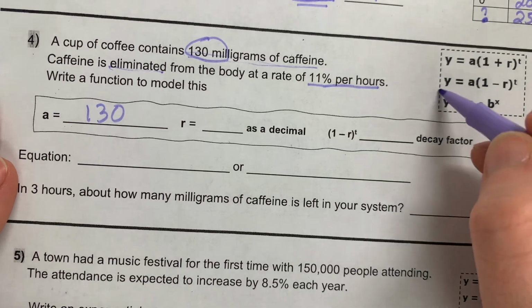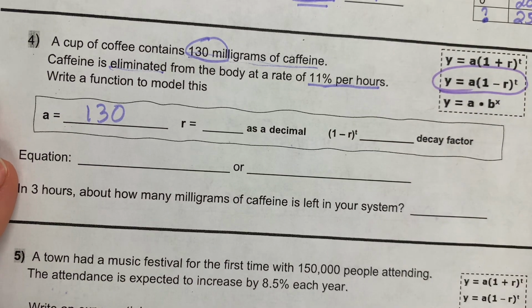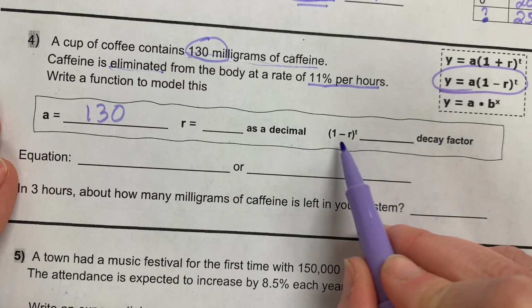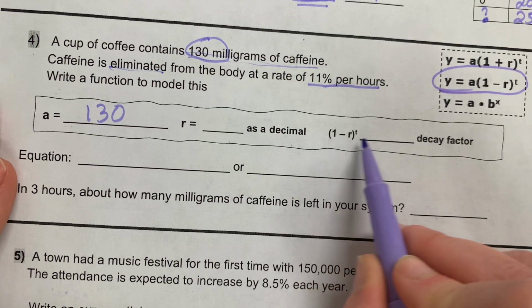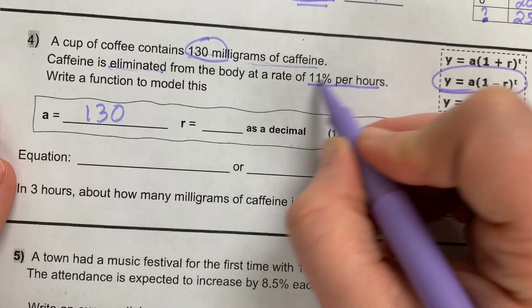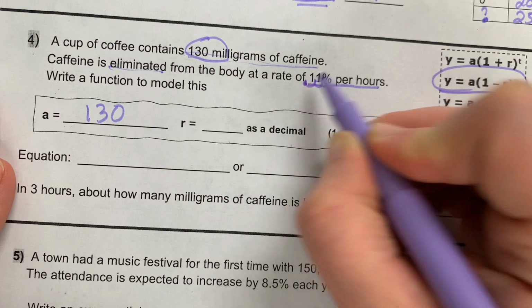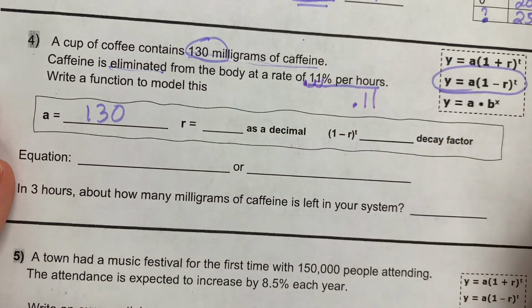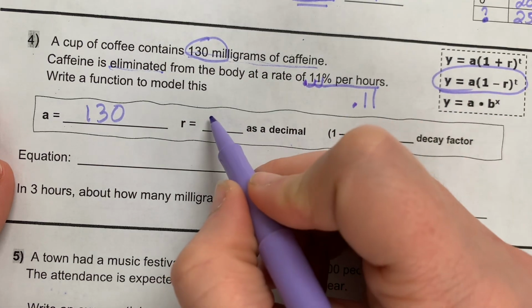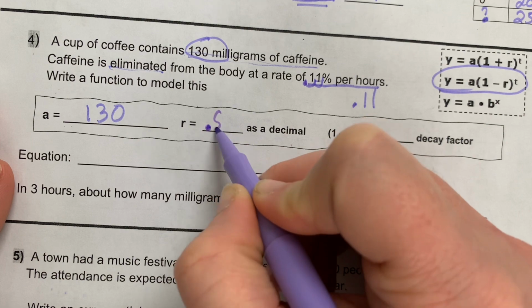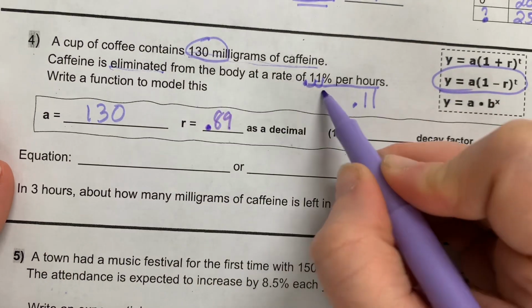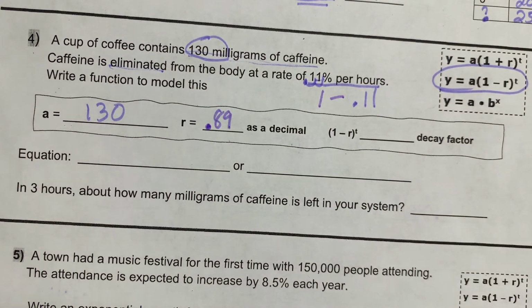So we are going to use our subtraction right here. So our rate is going to be 1 minus, we got to change this to a decimal, so I'm going to move it 2 places. So it's 0.11. Okay, and if I do 1 minus 0.11, I get 0.89.